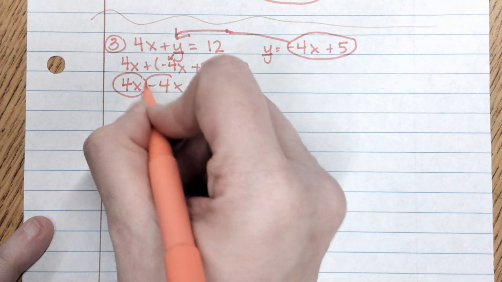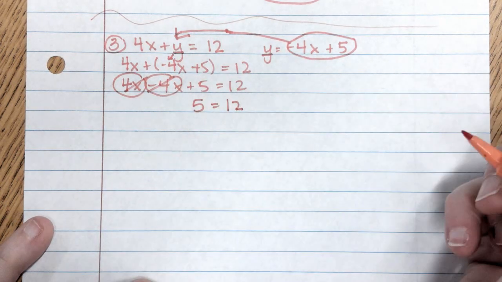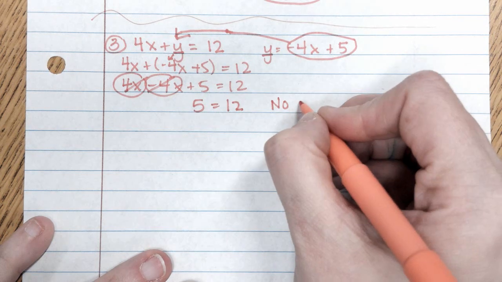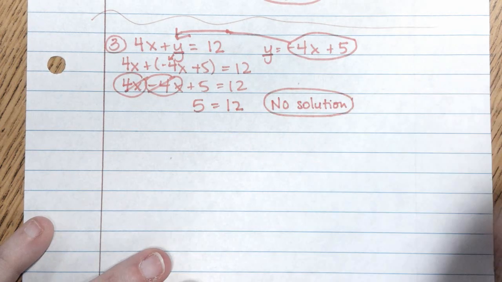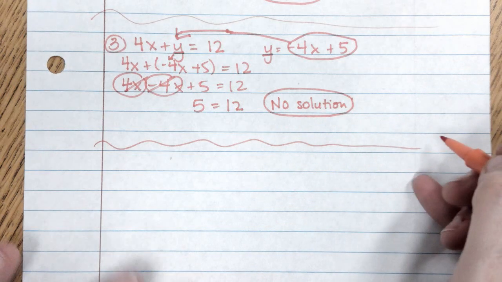Well, 4x and negative 4x cancel out. All I have left is 5 equals 12. Does 5 equal 12? No, it does not, so I have no solution. Okay? All right, let's look at number 5.